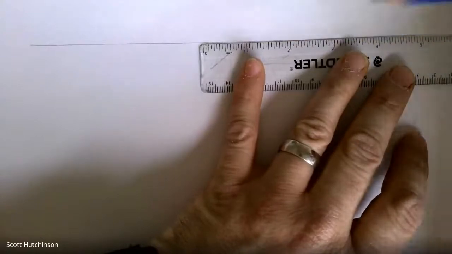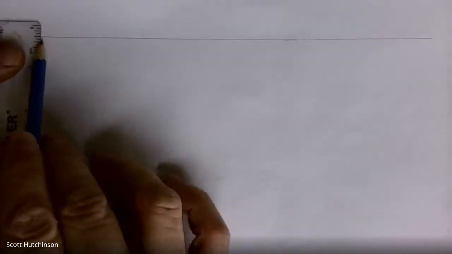Now, as the human body grows, proportions change. So we're going to do a progression of the human body at 5 different stages of growth. I'm going to have to keep this on the camera here, so we'll just bring this line up a little bit.